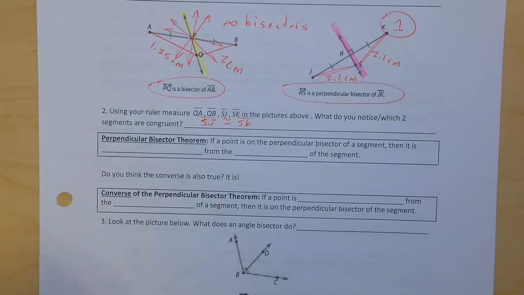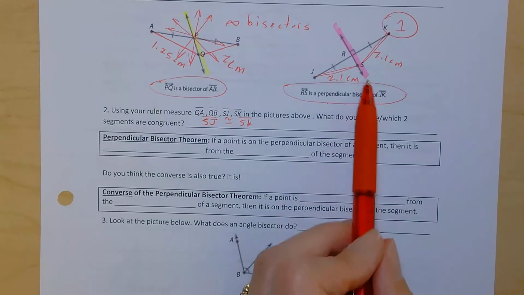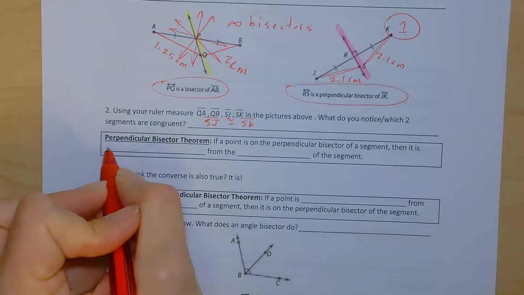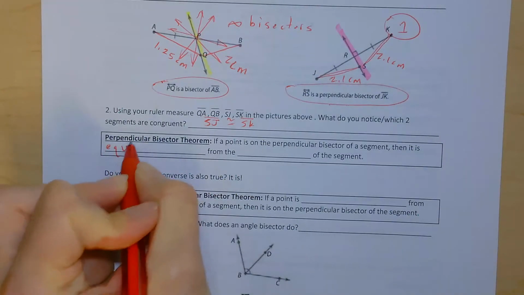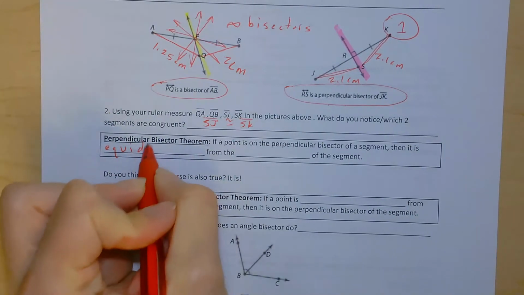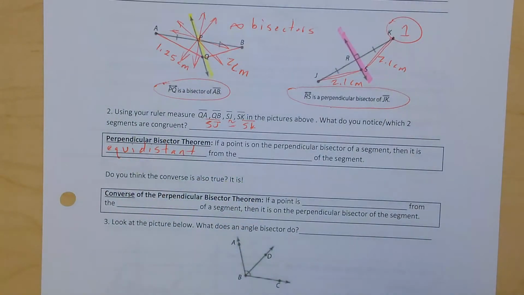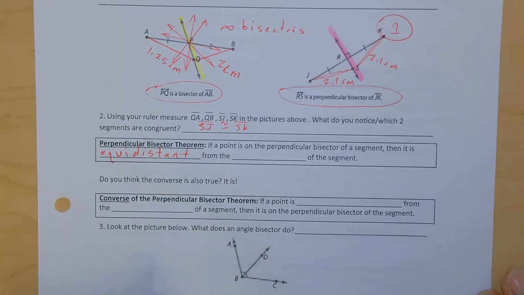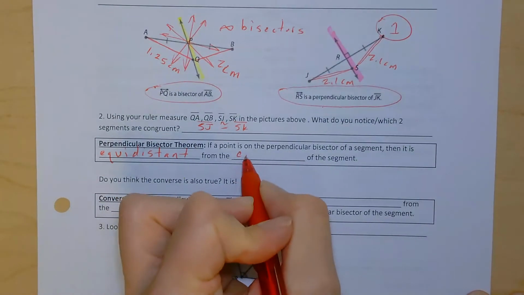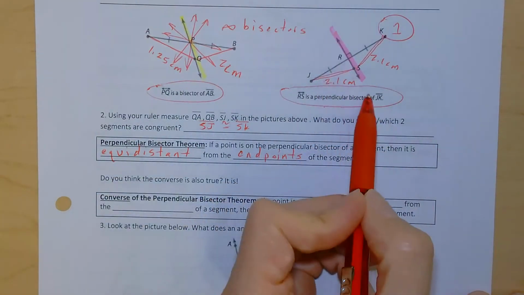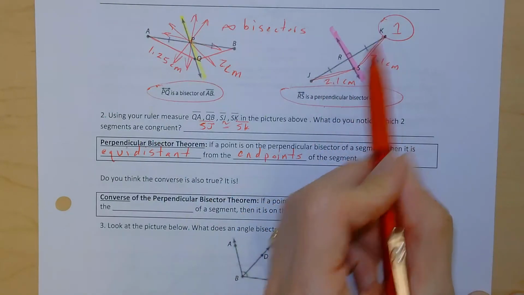It says if a point is on the perpendicular bisector of the segment, which it was over here, then it is, and this is a new word for you, equidistant. EQUI, distant. It's like equiangular, equilateral, only it's equidistant. It means equal distance from the endpoints of the segment. So as long as I'm on the perpendicular bisector, I'm the same distance from the endpoints.